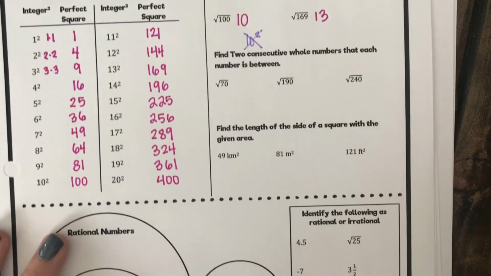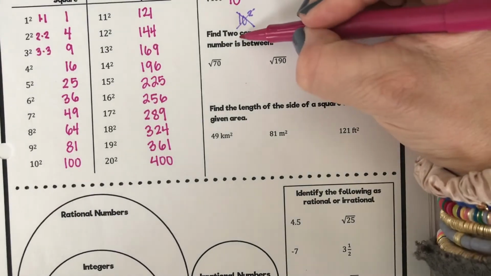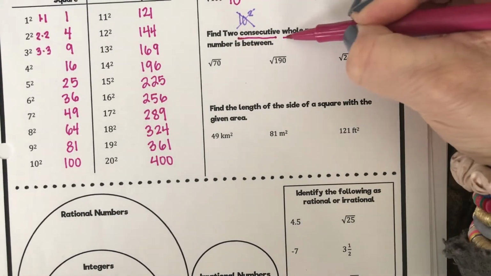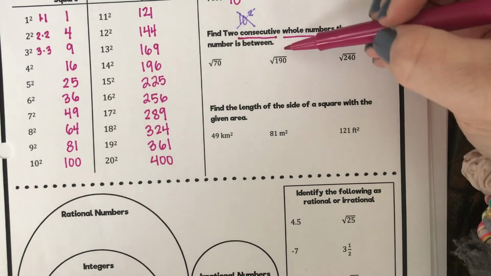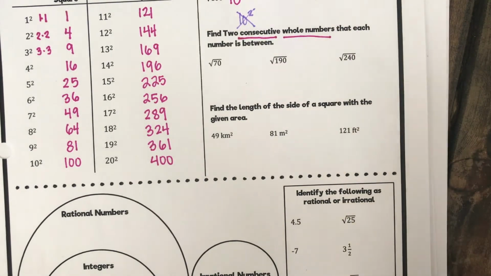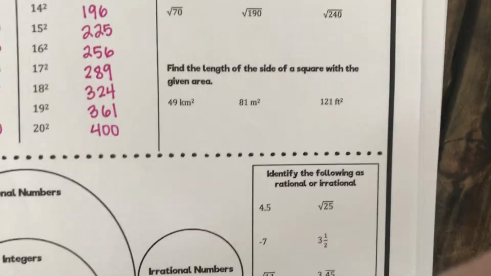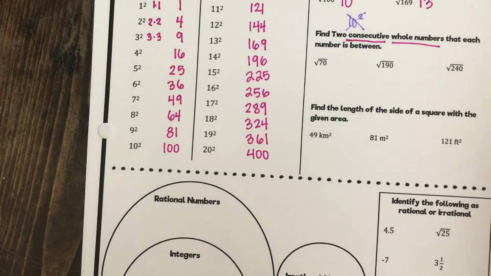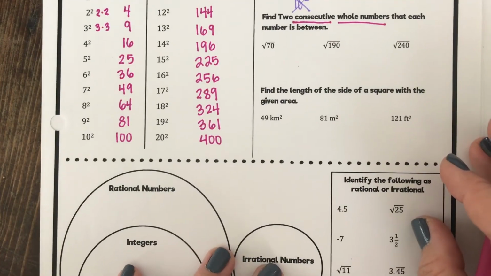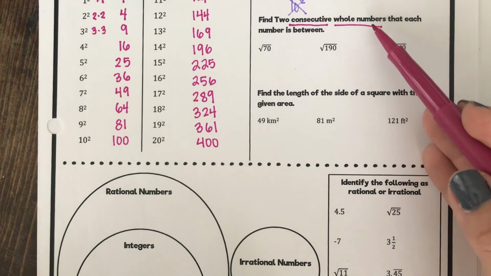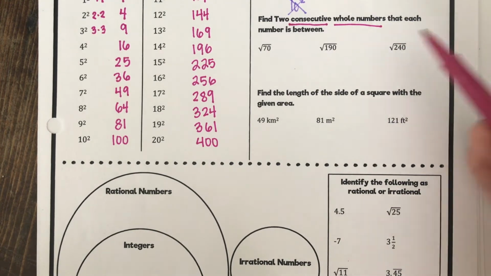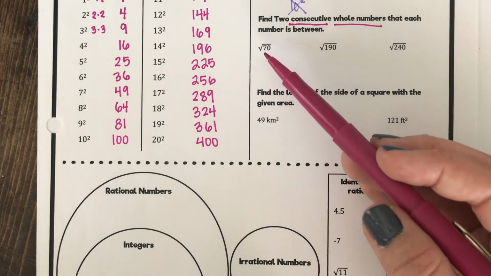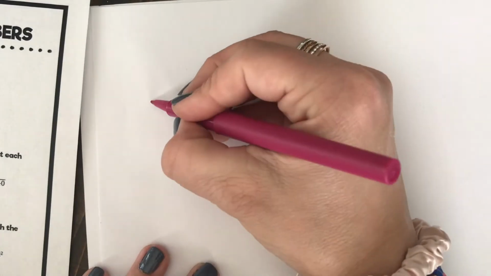Okay, the next part. It says find 2 consecutive whole numbers that each number is in between. So vocabulary really quick. Consecutive means in a row, like 4, 5, 6, 7, 8, 9, that kind of thing. And whole numbers are just numbers that don't have decimals. So, for example, the square root of 70. I'm actually going to draw a little number line here to kind of explain this.